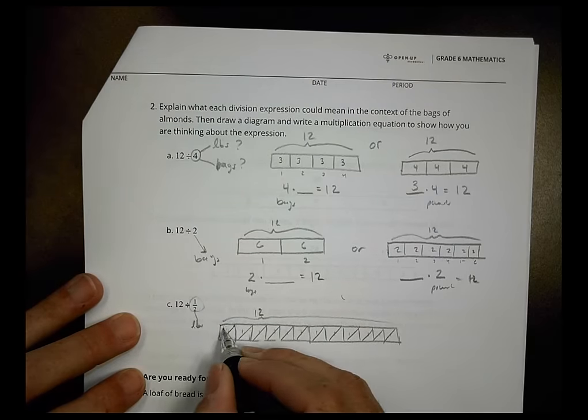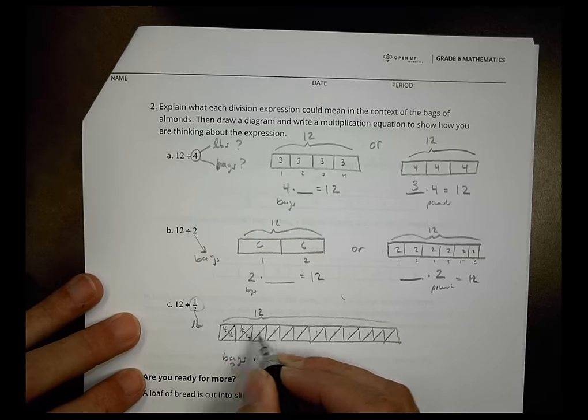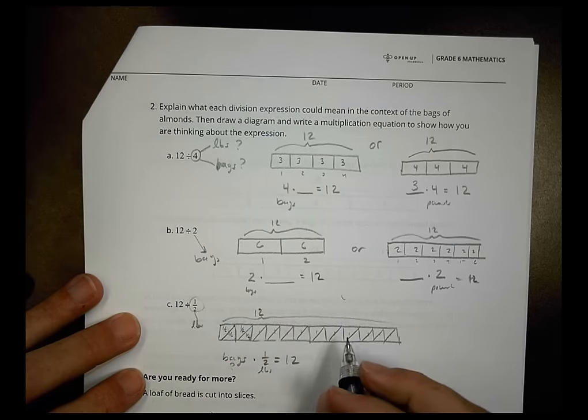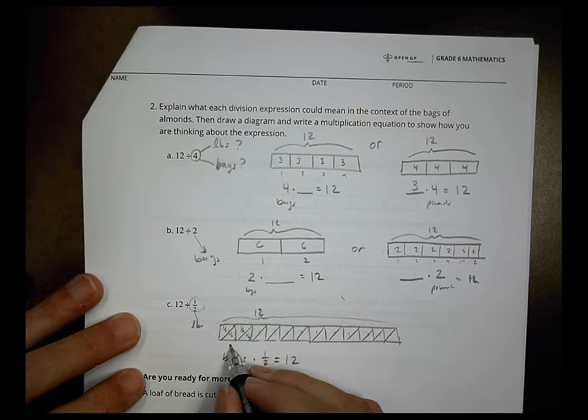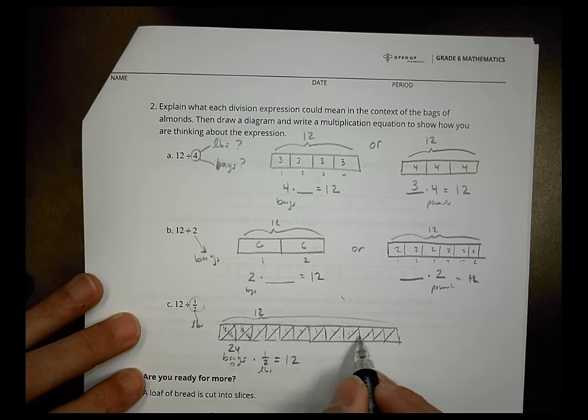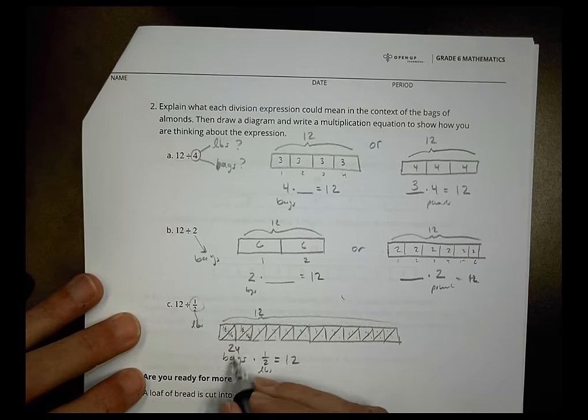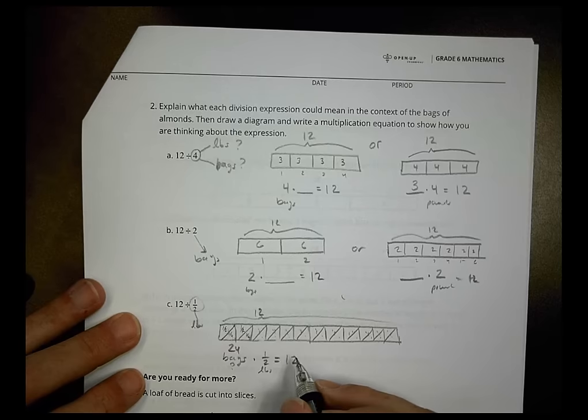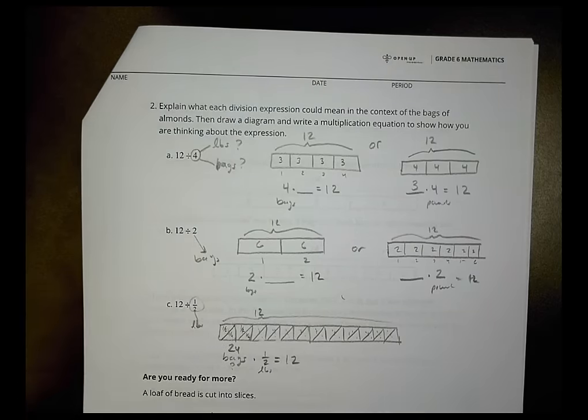This means that I have a half-pound bag here and a half-pound bag there, and so on all the way through, which gives me a total of 24 of these. 1, 2, 3, 4, 5, 6, 7, 8, 9, 10, 11, 12, 13, 14, 15, 16, 17, 18, 19, 20, 24 bags. So I can actually have 24 half-pound bags, and that's how I would distribute 12 bags of almonds. All right? So it's kind of a little bit more complicated, but you can draw a visual for that.